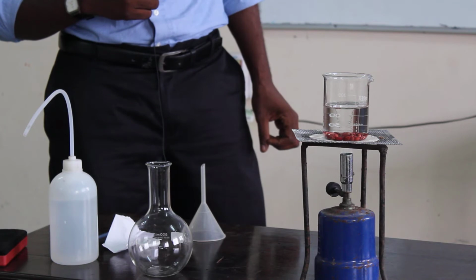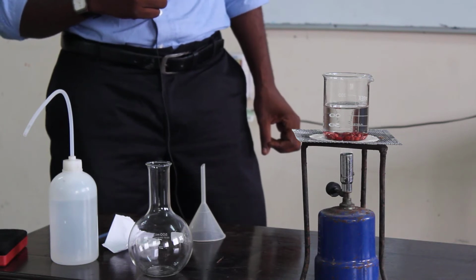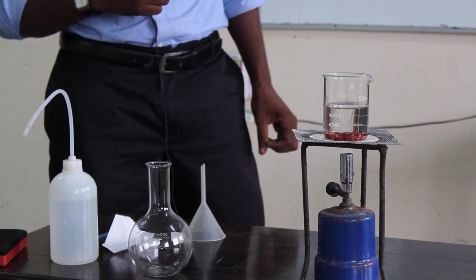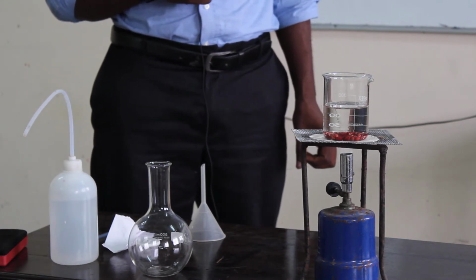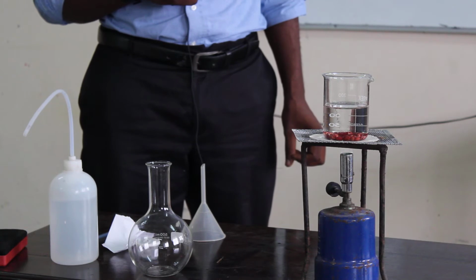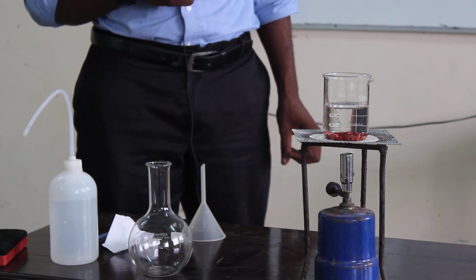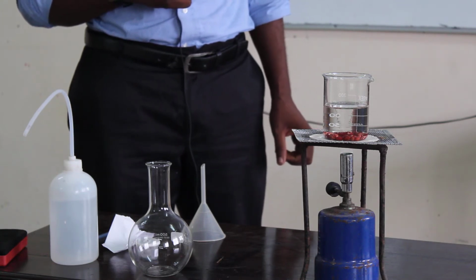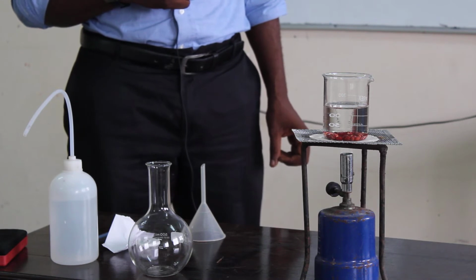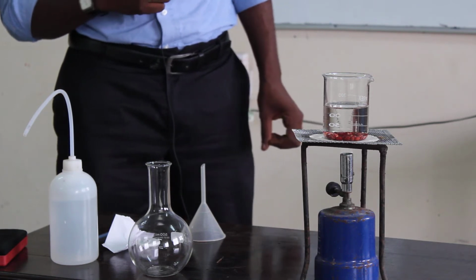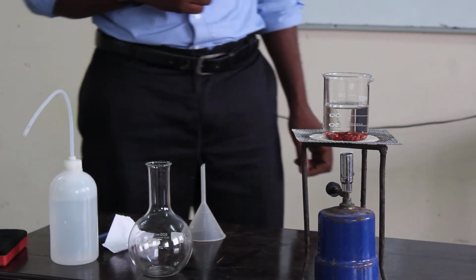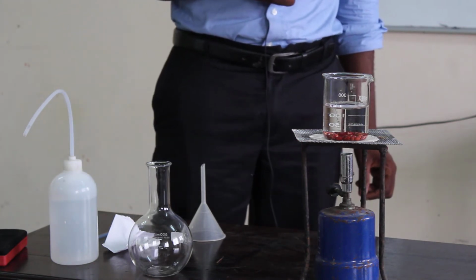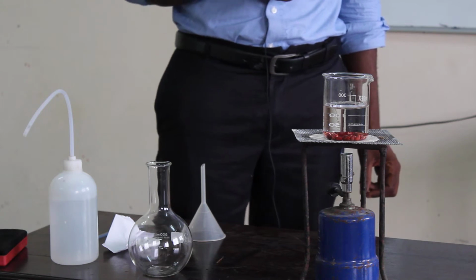This is the second mode of heat transfer occurring in fluids, that is gases and liquids. So let's see what will happen after heating the water for some time.